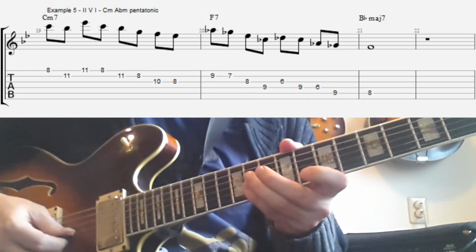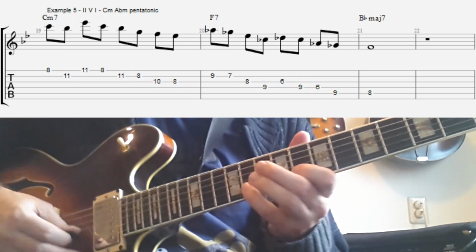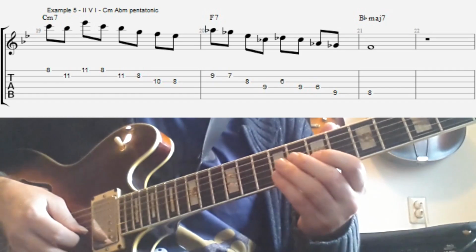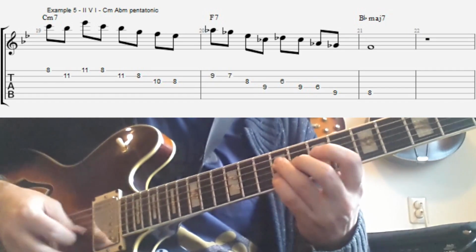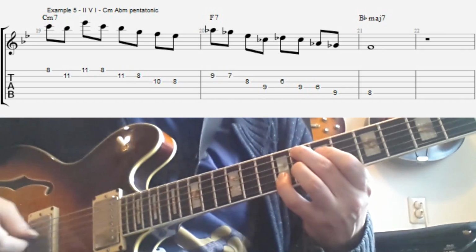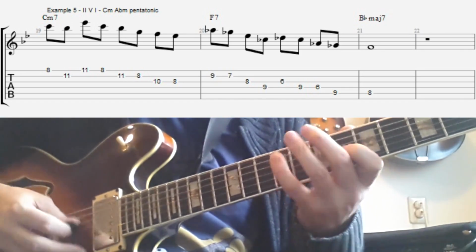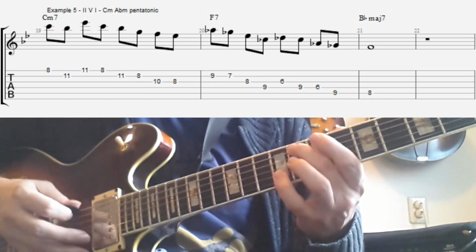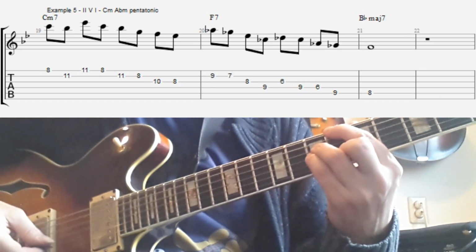Well, actually this is just running down the scale, huh? And the next one is sort of a sequence. So that's sort of an A flat minor arpeggio, and this is just a scale fragment resolving to the F. Sorry, to the F, not to the F7 altered.